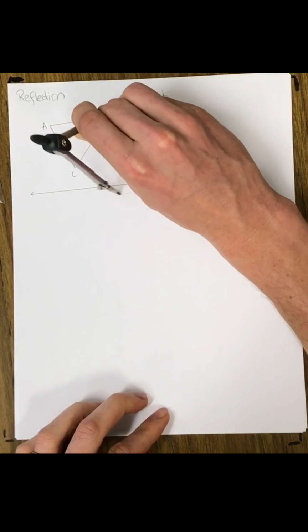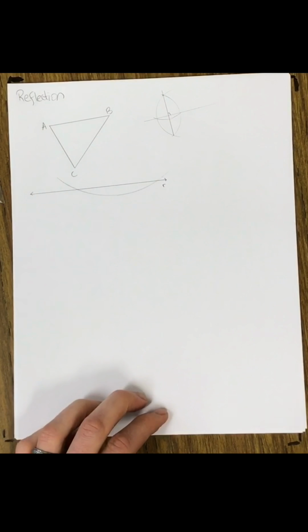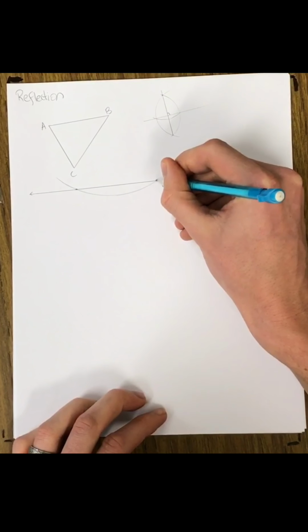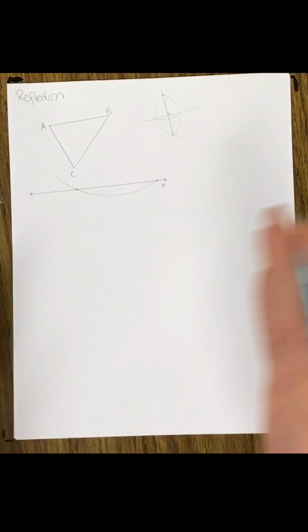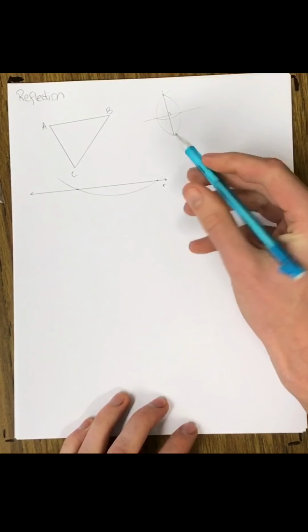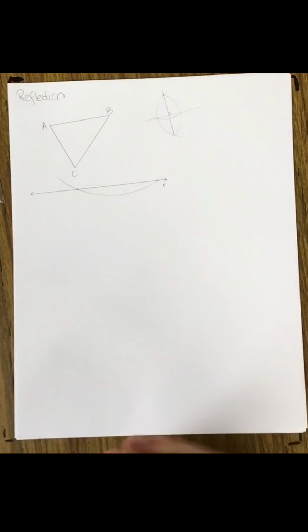And we're going to swing an arc that intersects our line of reflection in two different places. So it's key that it hits it twice. And you don't want it to be too close together, you don't want it to be too far apart. It's just kind of looking for that just right spot. If it ends up passing through a space where the line of reflection does not hit it, you can always extend your line of reflection.